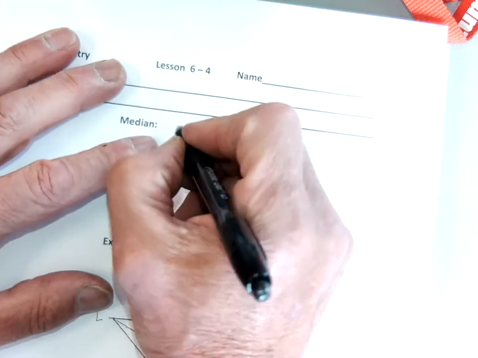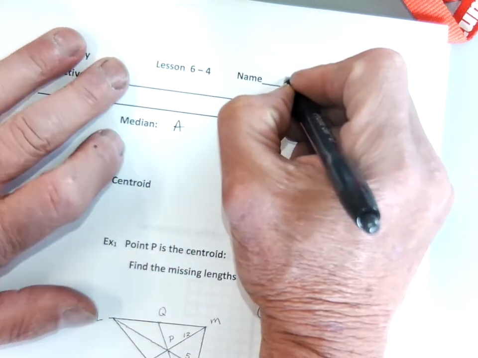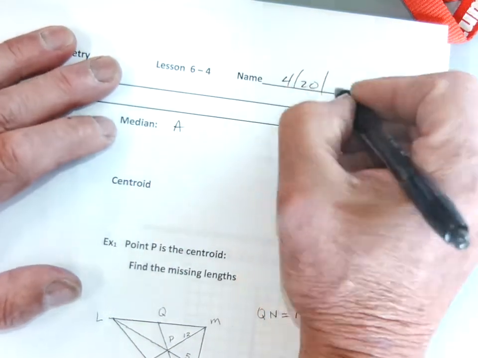So median is a line segment. Oh, hold on. It's 4:20. Oh boy, that'll be a great day, huh?